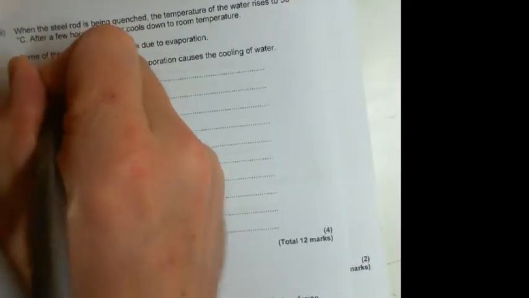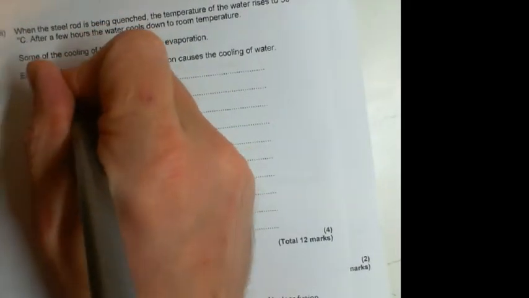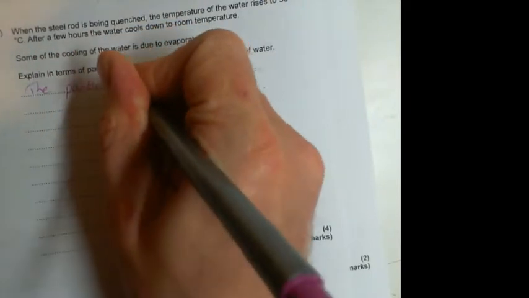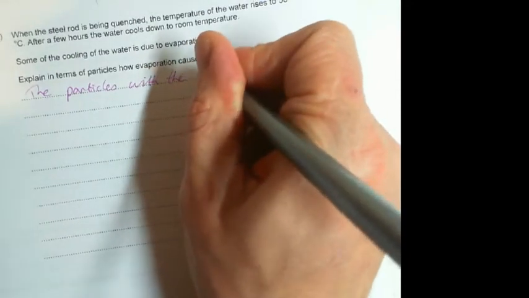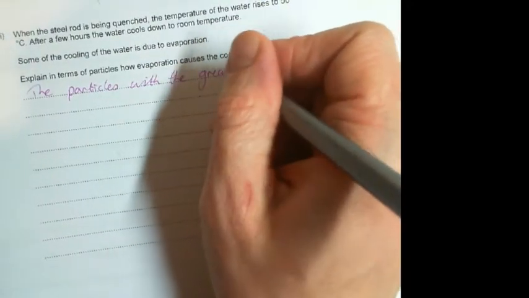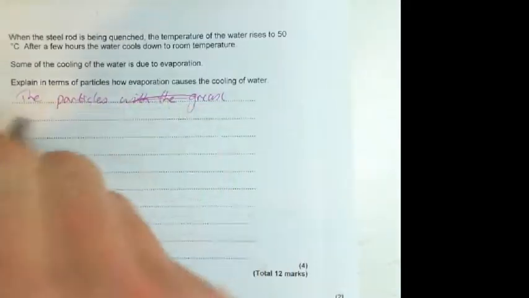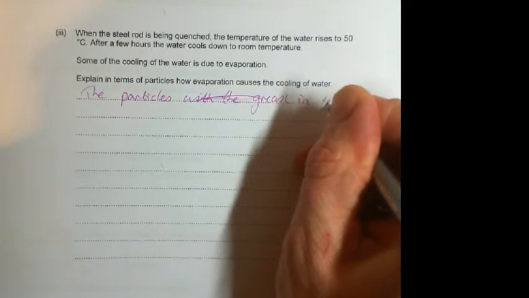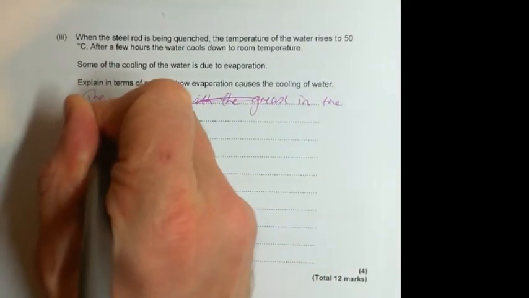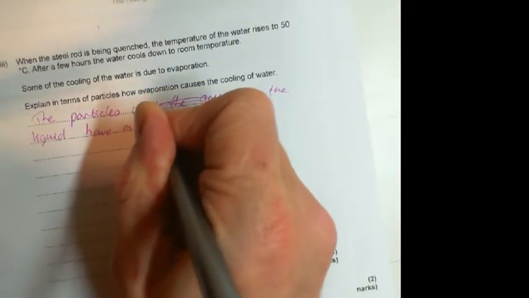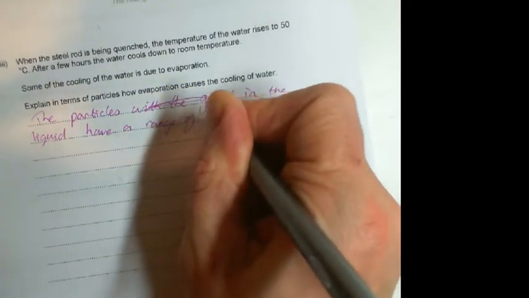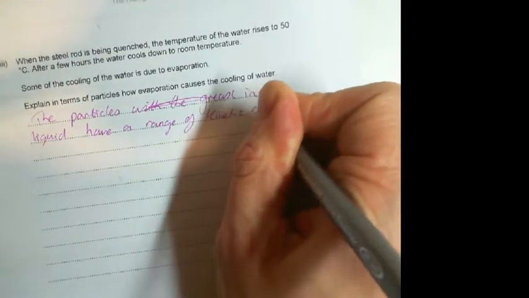Okay, so the particles in the liquid have a range of kinetic energies.